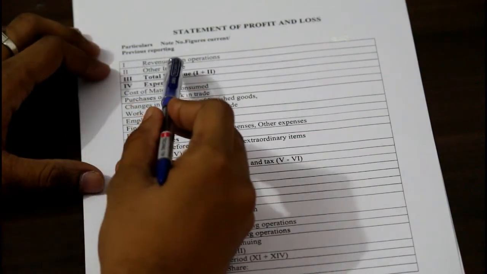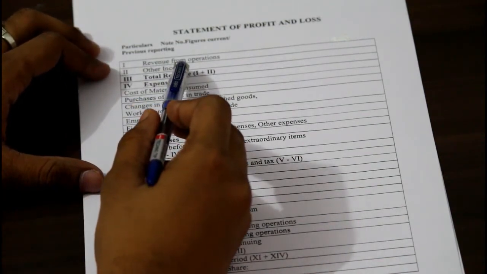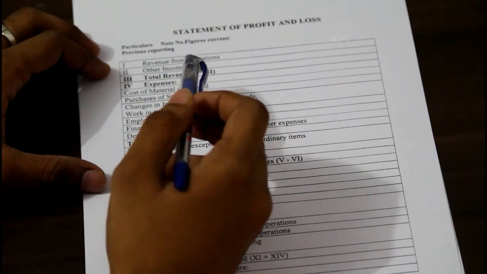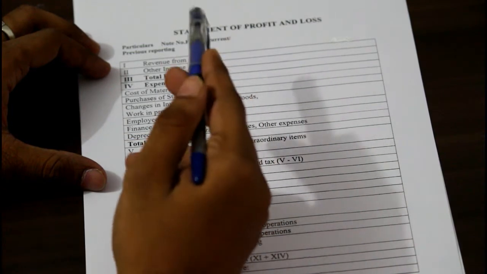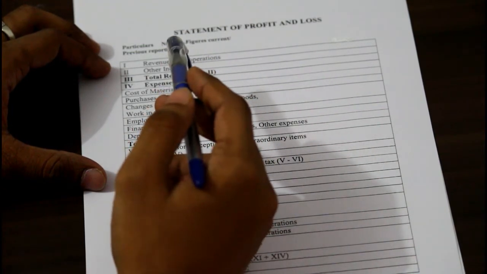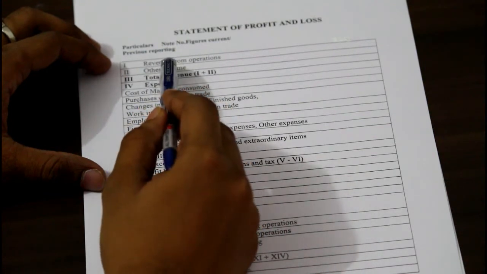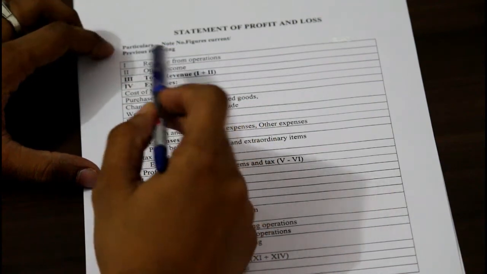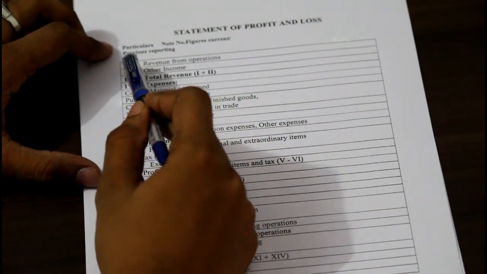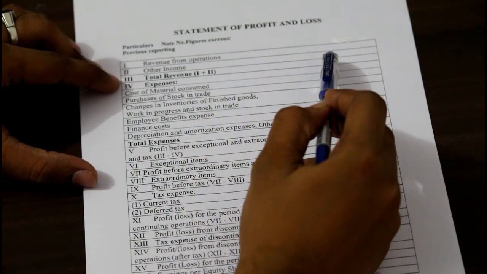Next, number 2, other incomes. The other incomes like commissions received, dividends received, interest received, these can be written in other income. Now number 3, total revenue. Adding number 1 and number 2 gives us number 3, that is total revenue.